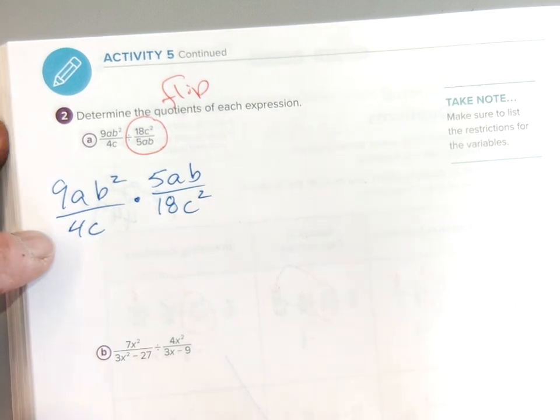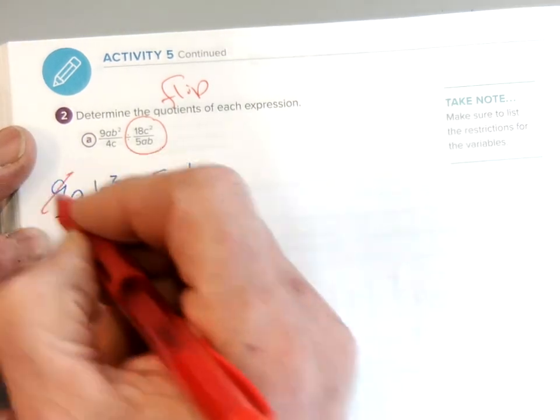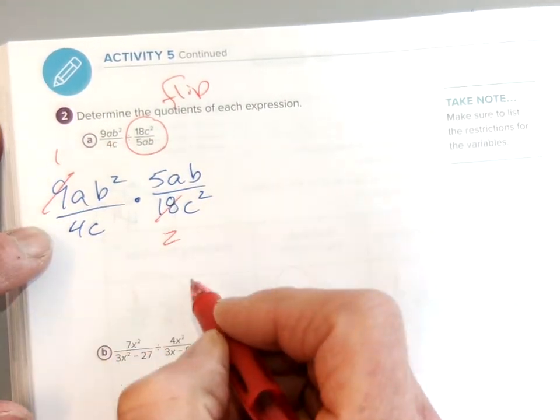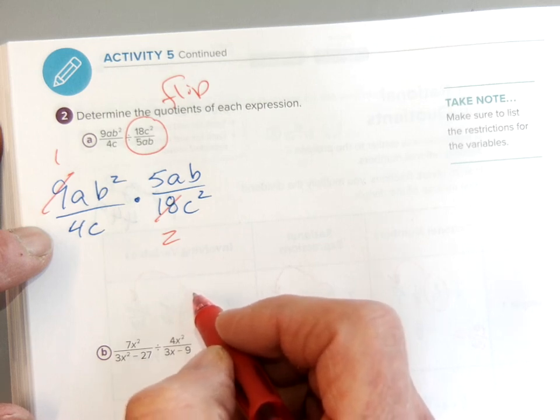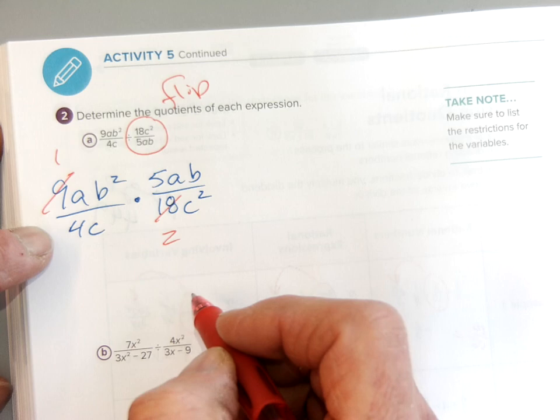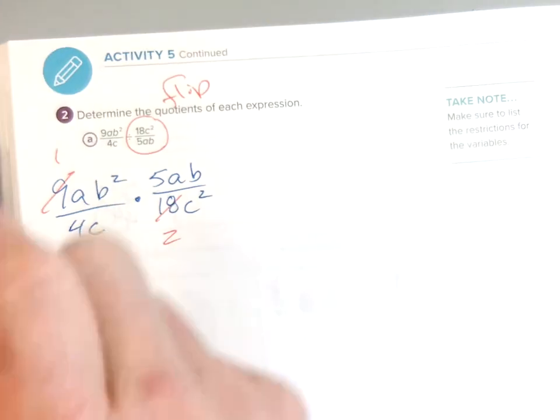Okay, so wow, not much to cancel. I can cancel a 9 and an 18, which reduces to 1 and 2. Really? Nothing else cancels? Boy, I wish I had made this problem a little differently, because that is a bad problem. Nothing else cancels, huh?